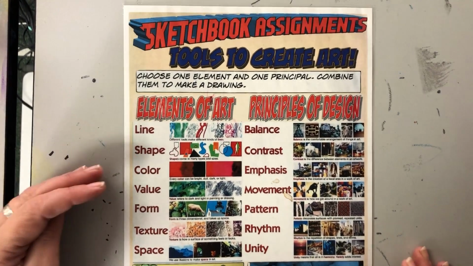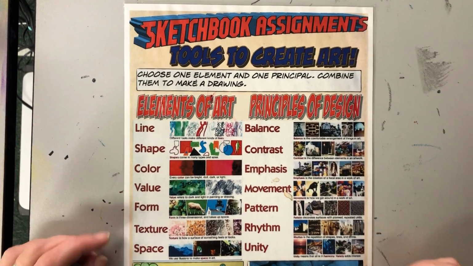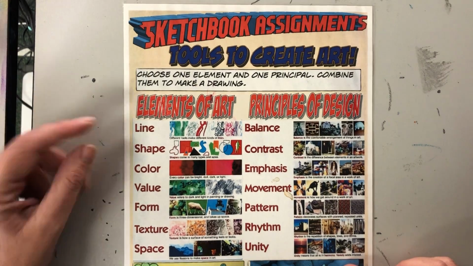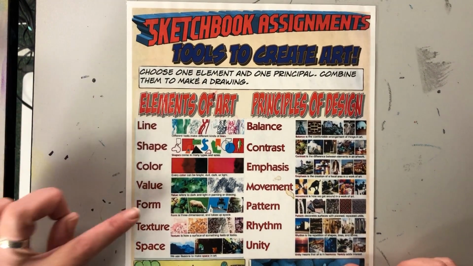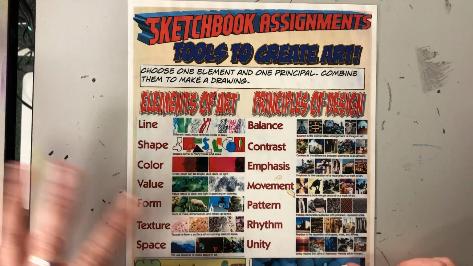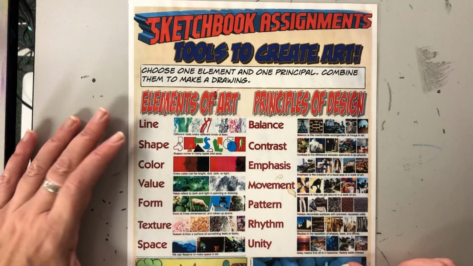Okay, so this is your list of elements of art and your principles of design. Your elements of art are just your basics. All artwork is made up of line, shape, color, value, form, texture, or it's showing space. So all artwork has some of those. It doesn't have to have all of those, but some of those.